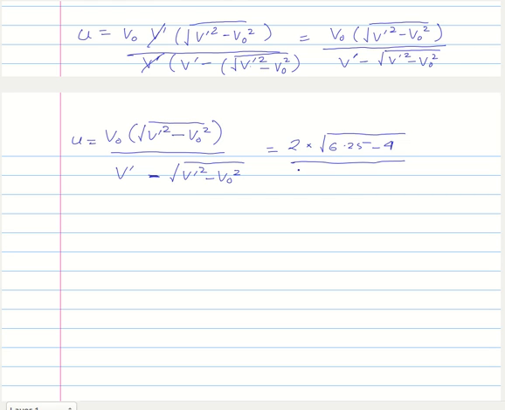So this is 2.5 minus the square root of 6.25 minus 4, which is 2.25. So u is equal to 2 times the square root of 2.25, which is 1.5, divided by 2.5 minus 1.5. Therefore we get 2 times 1.5, which is 3, and 2.5 minus 1.5 is 1. So our answer is 3 kilometers per hour. So the boy can walk at the speed of 3 kilometers per hour.